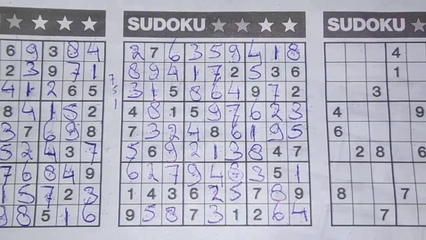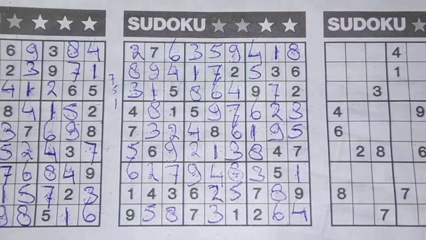Finish in 15 minutes. Alright, almost the same time as the previous Sudoku with a 1 star.